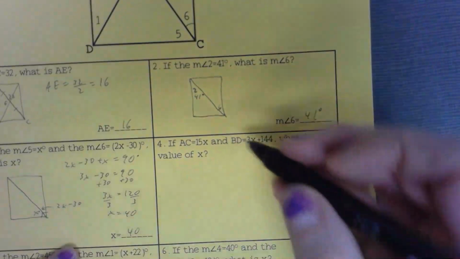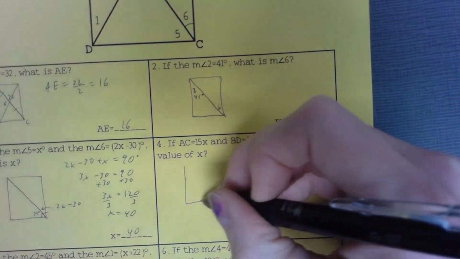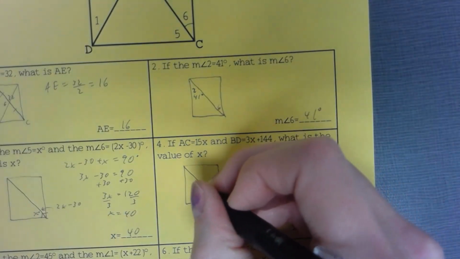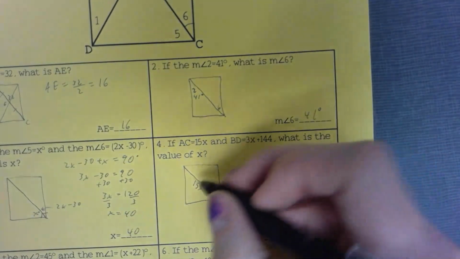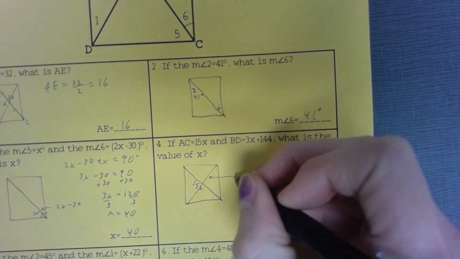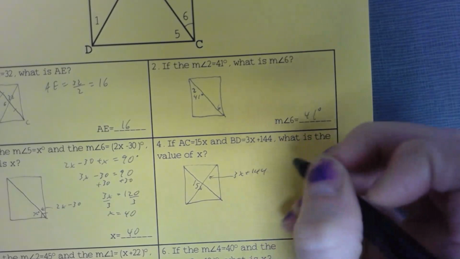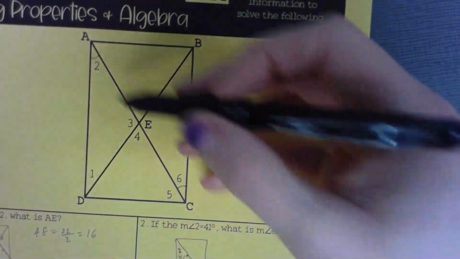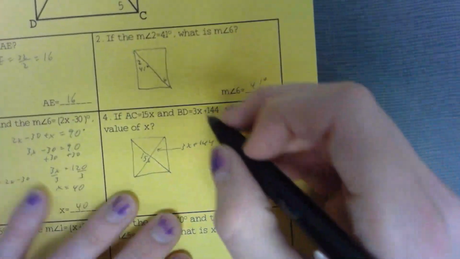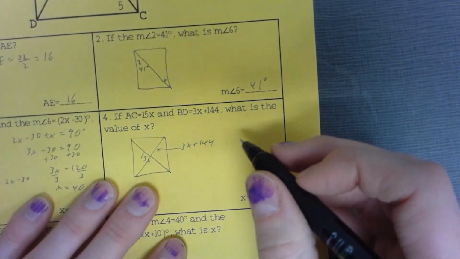For this one, AC is 15x. BD, the other diagonal, is 3x plus 144. So notice AC is one diagonal, BD is the other diagonal. In a rectangle, the diagonals are equal.